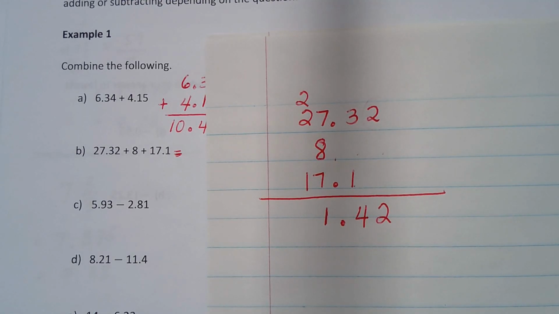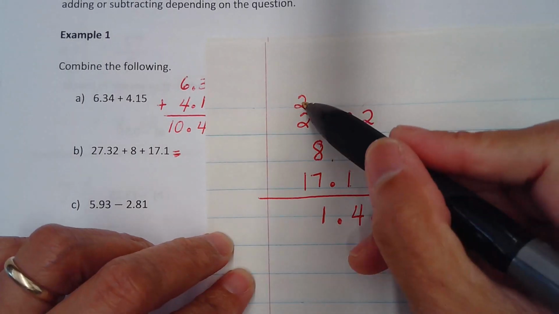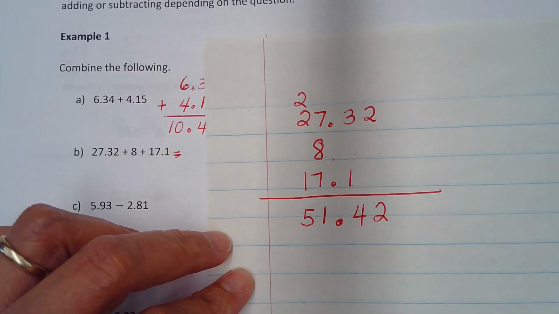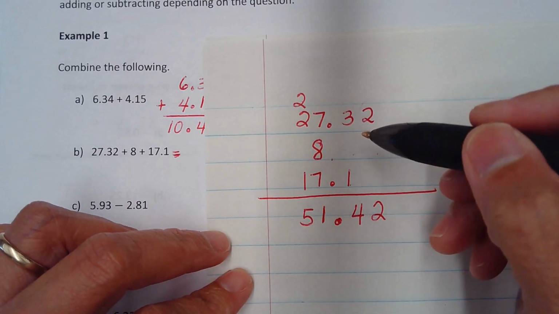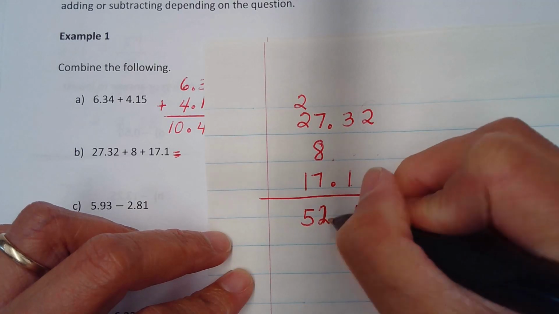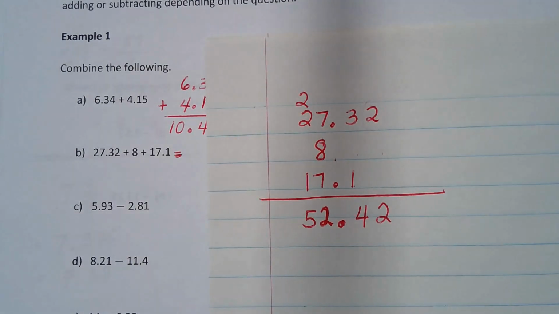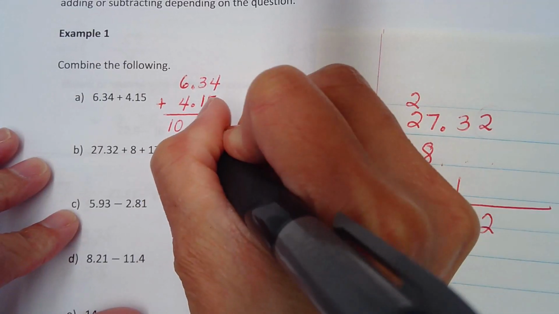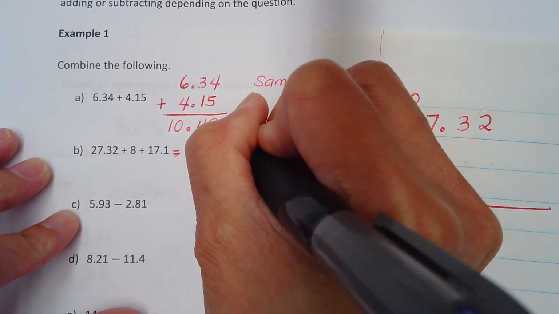So you're going to have 2 tenths. That's going to give you 4 and 1, so 52.42.